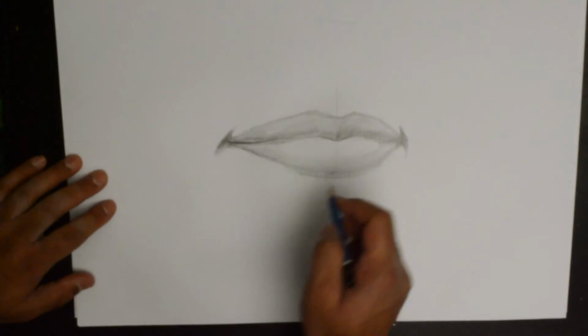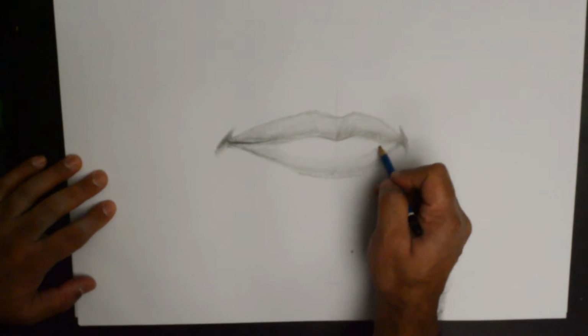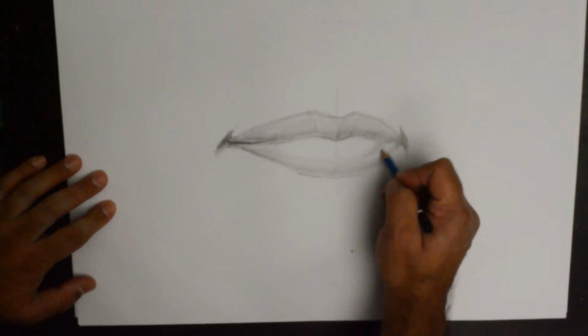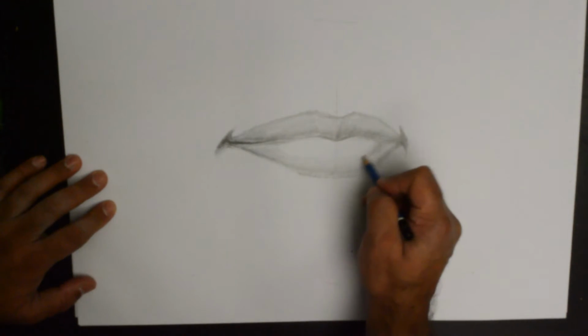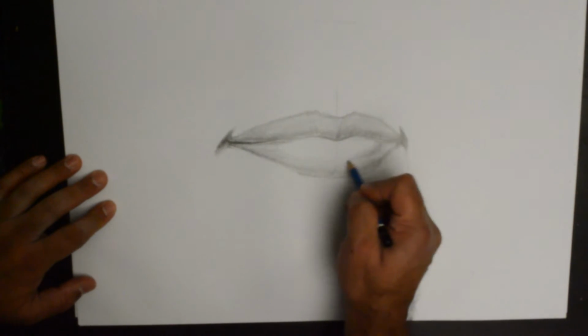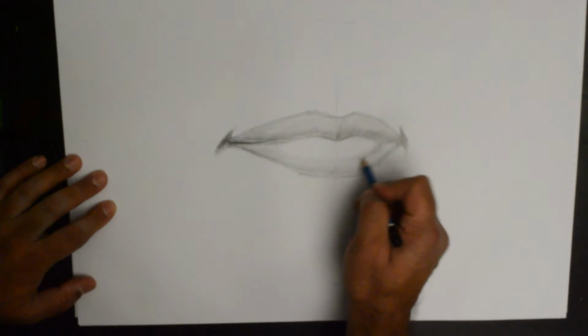Now around here, sometimes due to the shape of a particular lip, there might be skin bulging and there might be a little different pressure point showing right there with it.